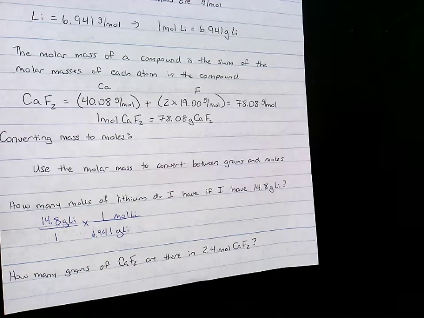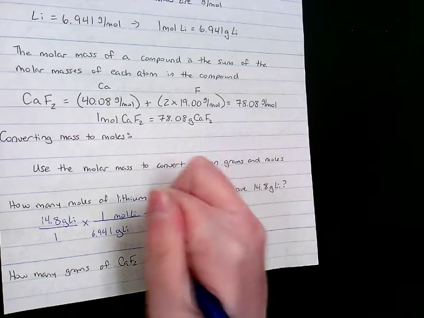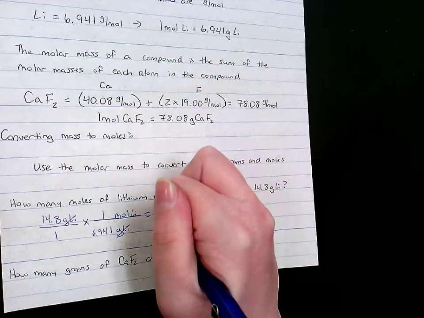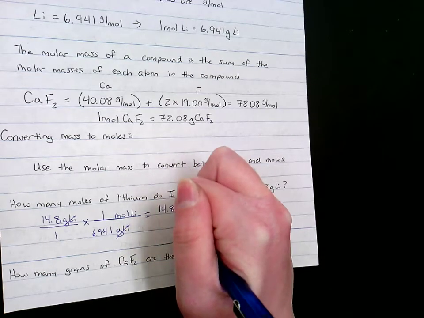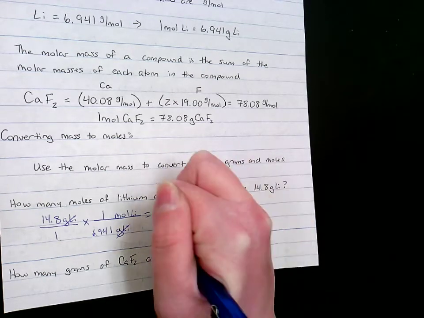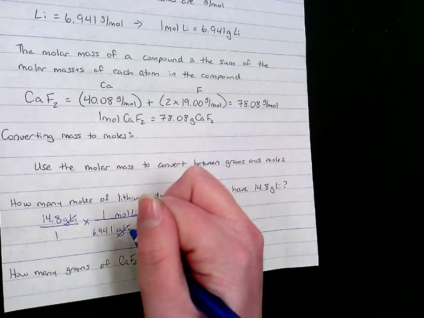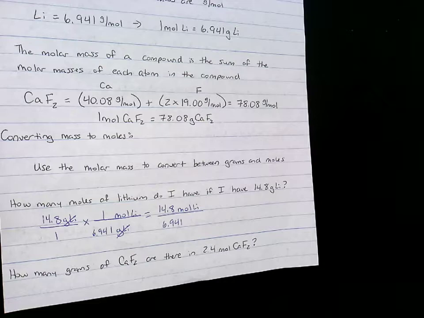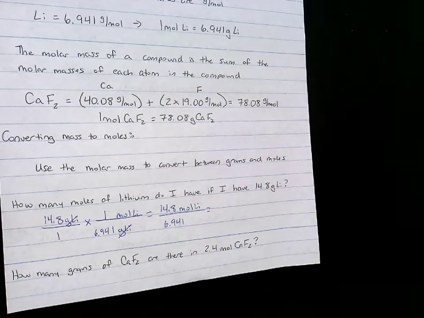Okay. So when I multiply across the top, after canceling my units, I have 14.8 moles of lithium, and then 6.941 is on the bottom. So now I can divide. Okay.